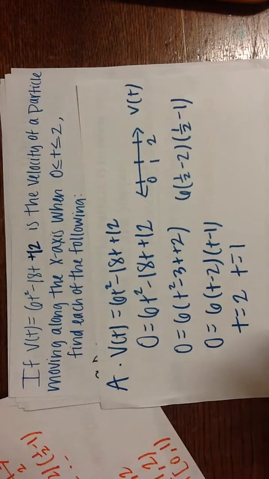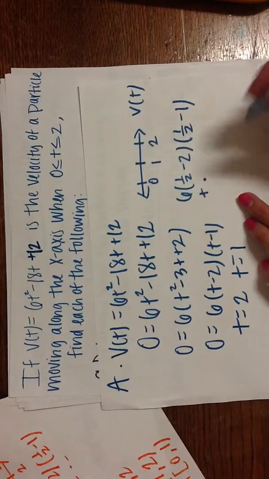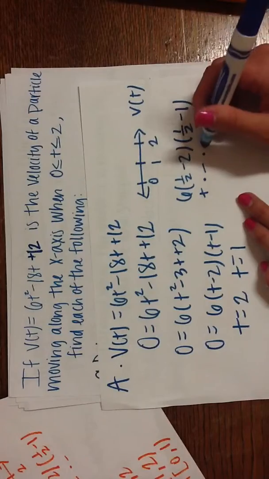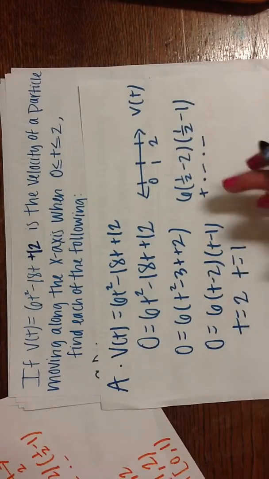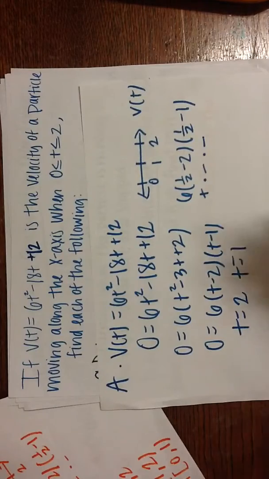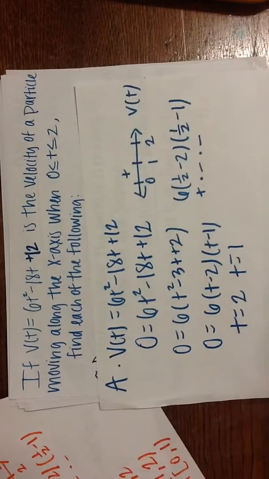We just need to know whether it is negative or positive velocity. So we know 6 is positive, times 1/2 minus 2 is going to be a negative, times 1/2 minus 1 is also going to be a negative. Positive times a negative equals a positive. So the velocity between 0 and 1 is positive.